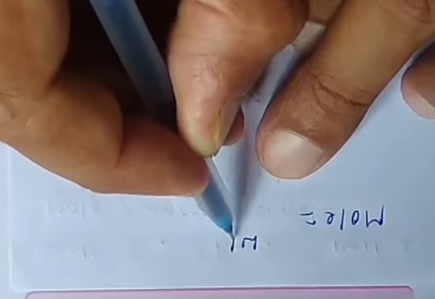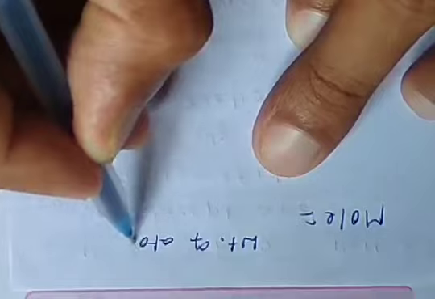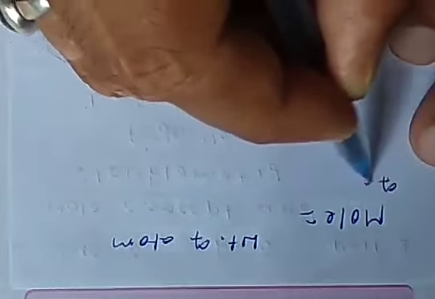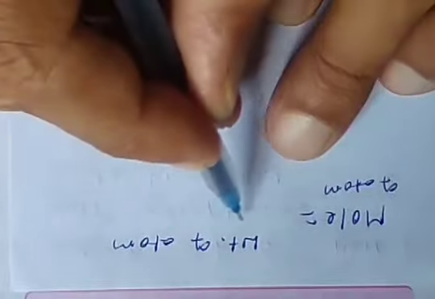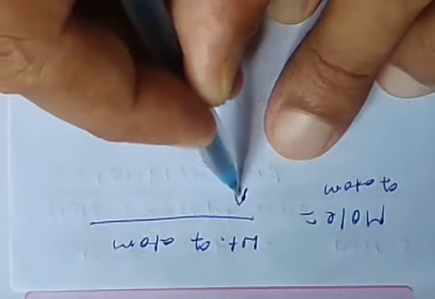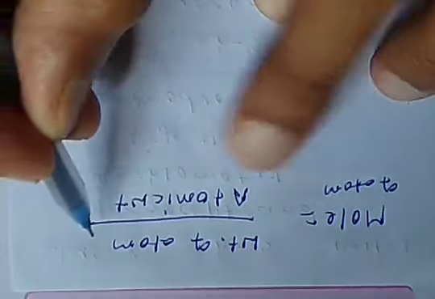First, let's see, what is the mole? Mole of atom equals weight of atom divided by atomic weight.